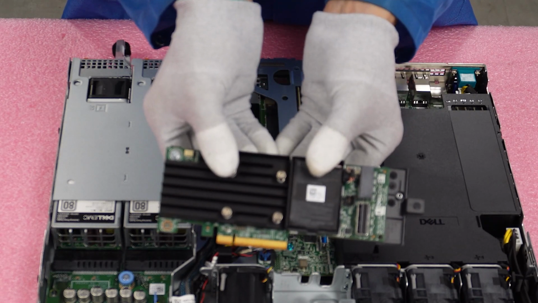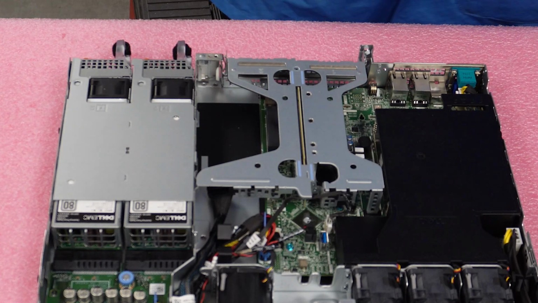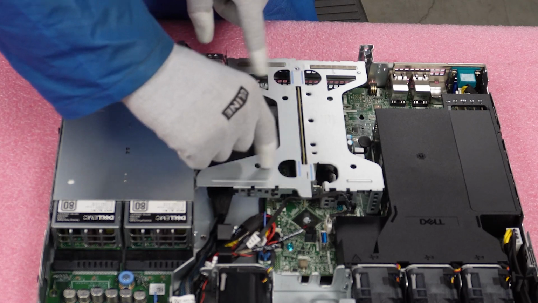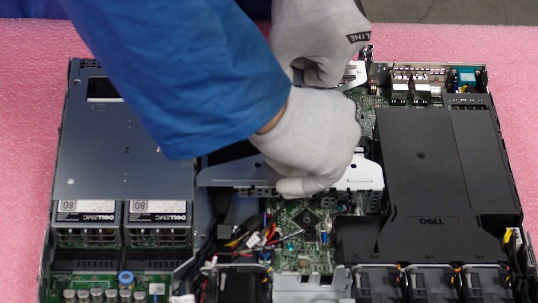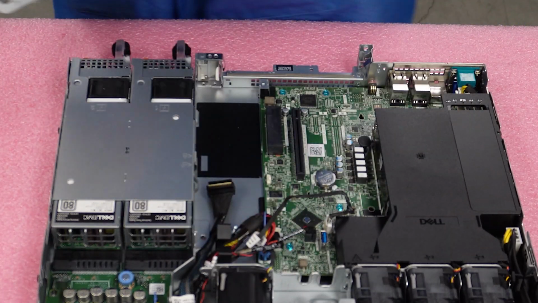So we're going to go ahead and remove this riser that's located in the middle right here. And as you can see, there are these holes on both of these sides, and you're simply going to use them to lift up the riser. Just be as gentle as possible. There you go. That's how you're going to remove that riser.